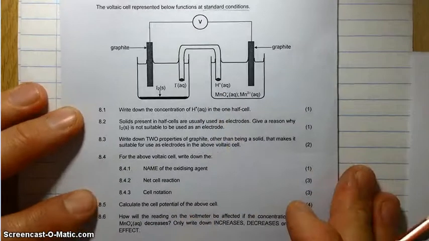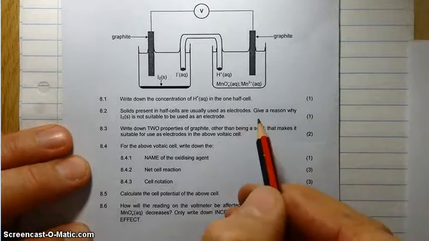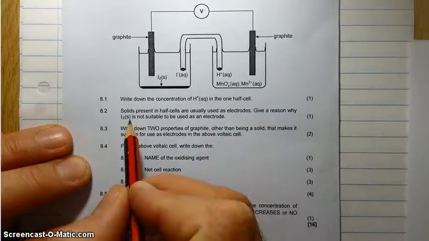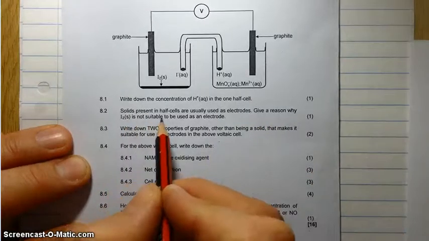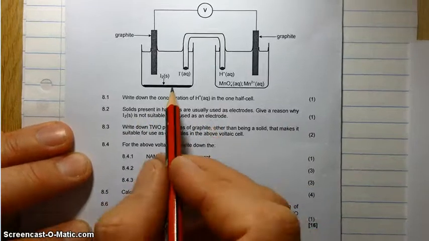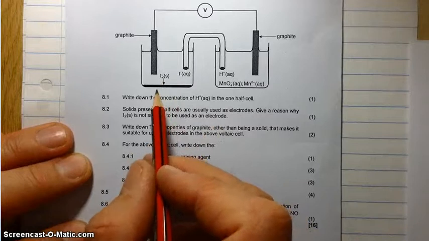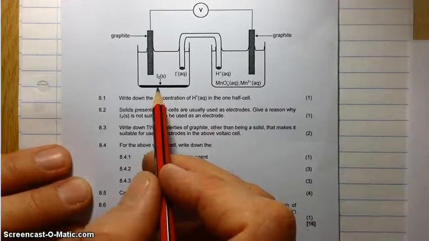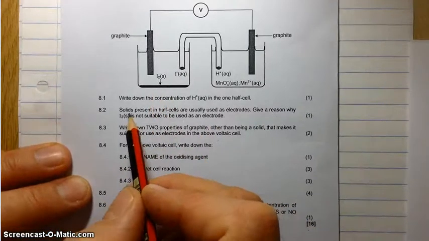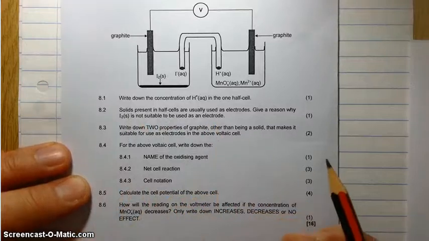The next question, solids present in half cells are usually used as electrodes. Give a reason why iodine solid is not suitable to be used as an electrode. Now remember that iodine, being a solid, is a diatomic solid. There's no free electrons in it. So therefore it will not be used as an electrode because it is not a conductor.